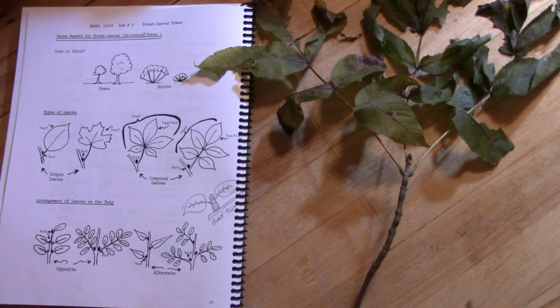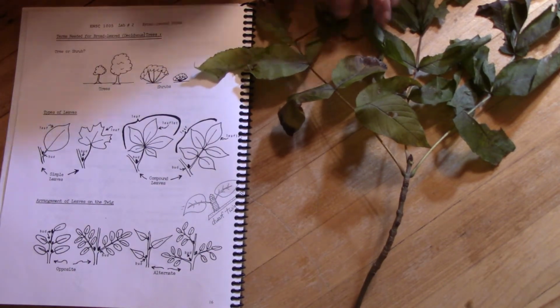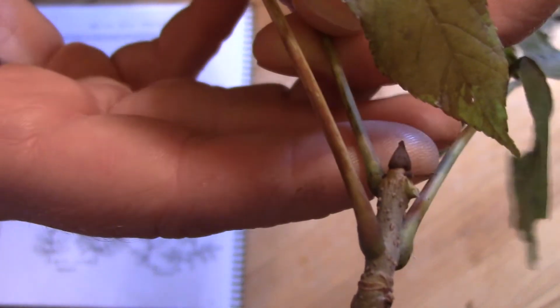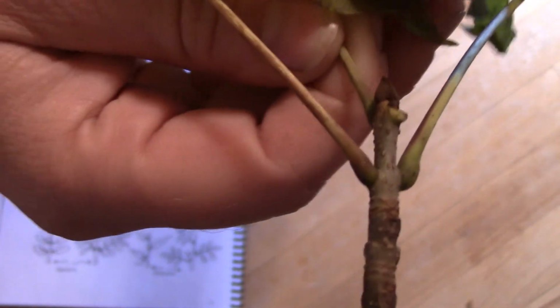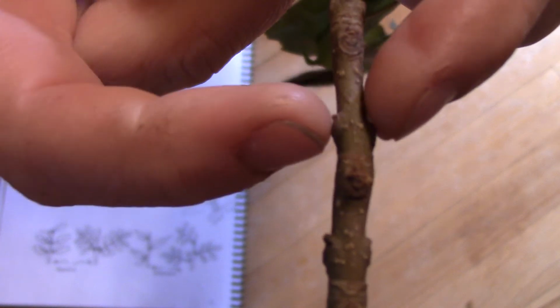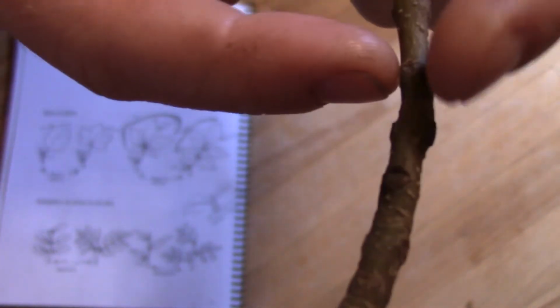The other thing I wanted to show you is alternate versus opposite. So these leaves are opposite. They're coming off each other. They're paired. So you can see these 2 are opposite each other. And if I flip this over, these 2 were opposite each other, but I pulled this one off. And you can see the leaf scars down here. These 2 came off opposite, and so did these ones in the past. These leaf scars are opposite each other.